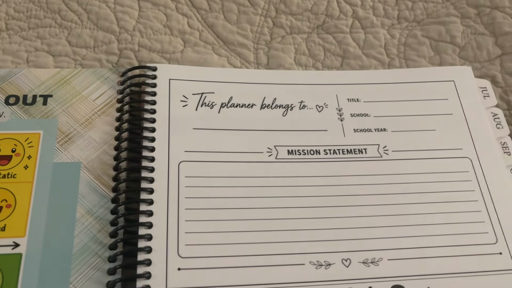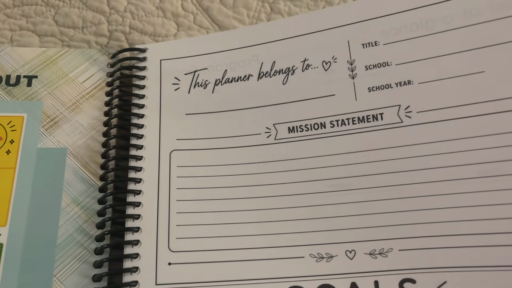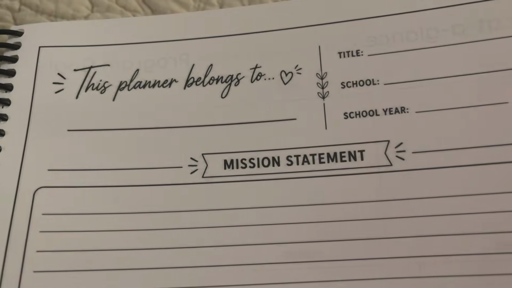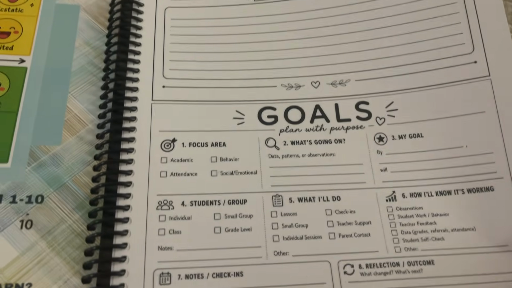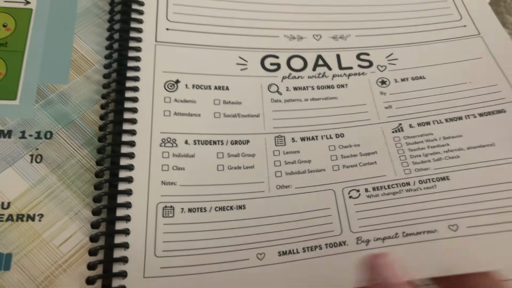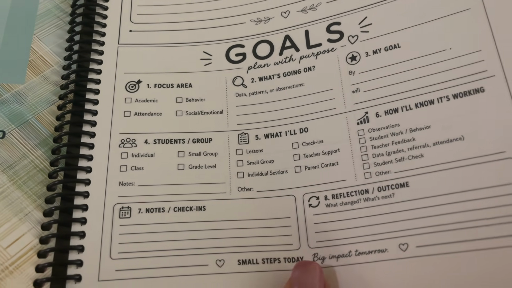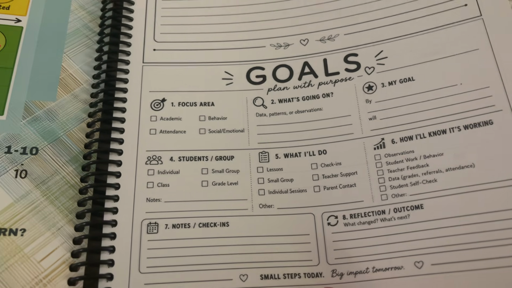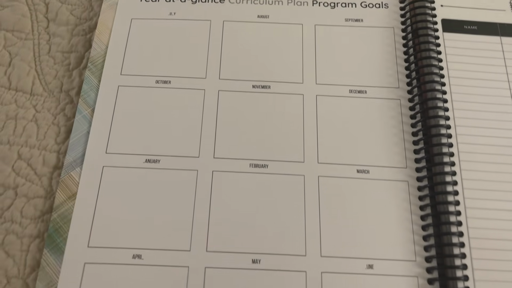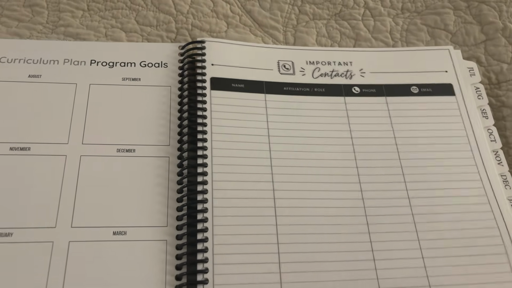Your This Planner Belongs To page has your mission statement, where you are, the name of your school, the school year, and your goals section, a little bit of more personal goals maybe, and a little bit of school in there. Your year at a glance page, your program goals. You can also keep up with birthdays there. A couple of important contact pages.